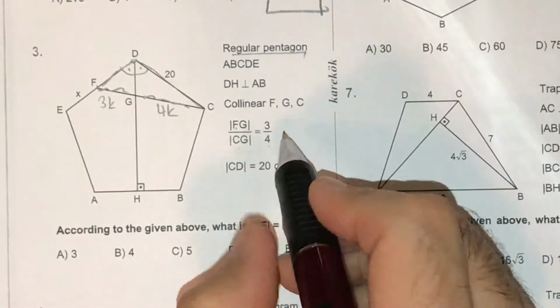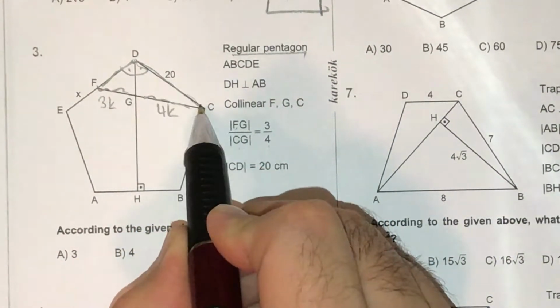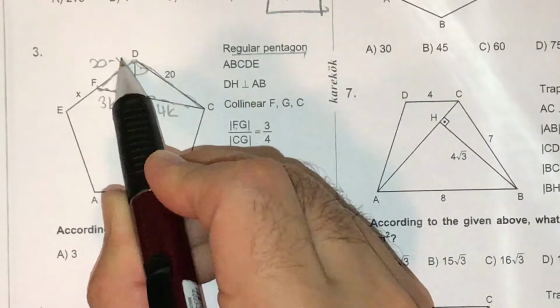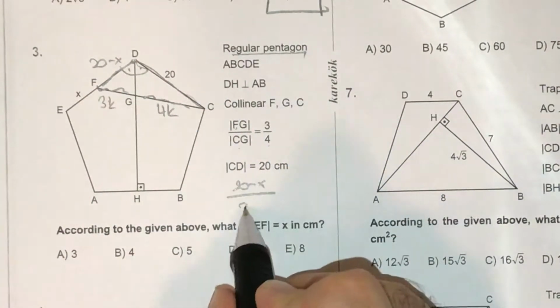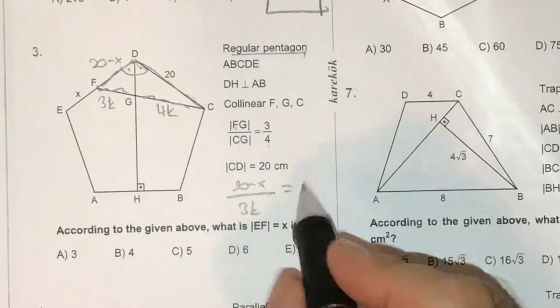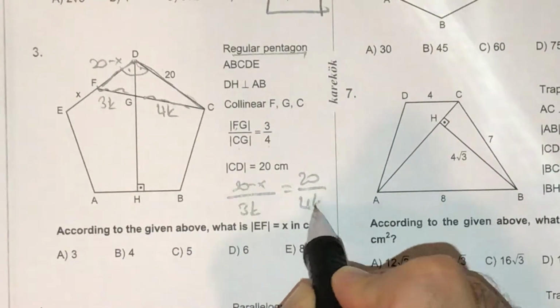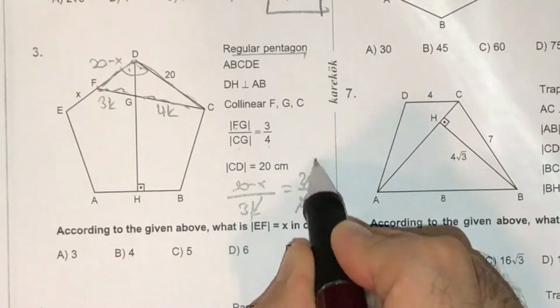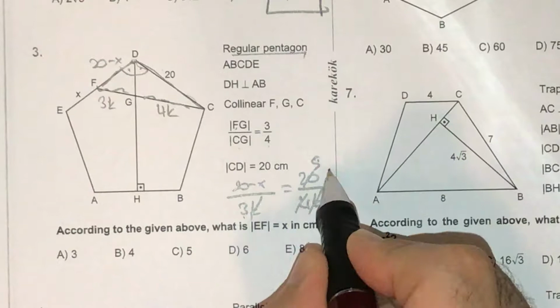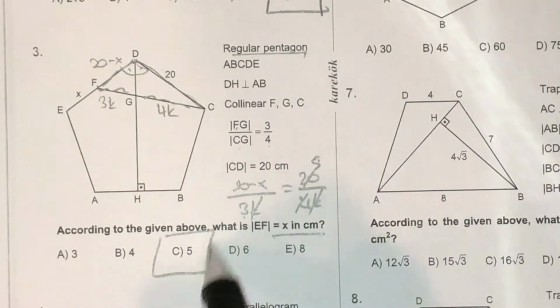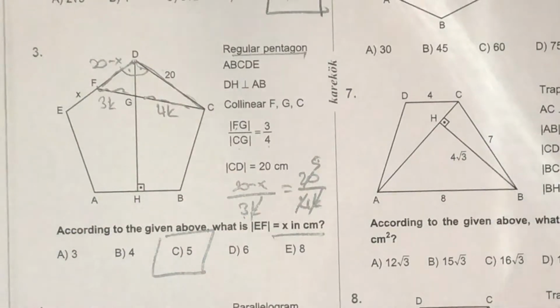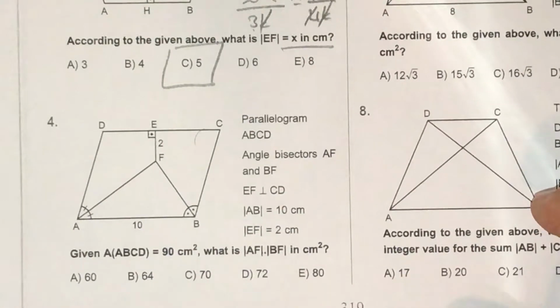So FD, and I know one of the sides is 20, so FD must be 20 minus X. So 20 minus X over 3K will be equal to 20 over 4K. So again, simplify, so it is 15, so X must be equal to 5, and that's what's asked in the question. Okay, the next one.